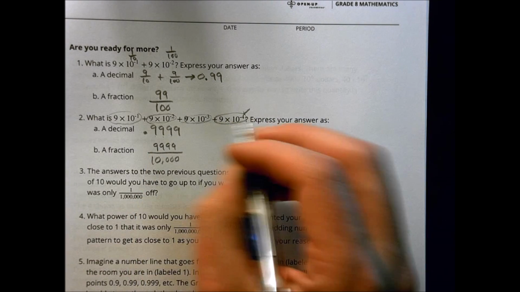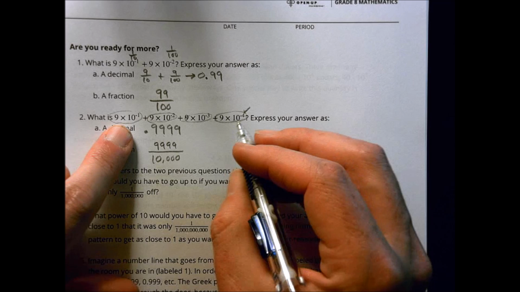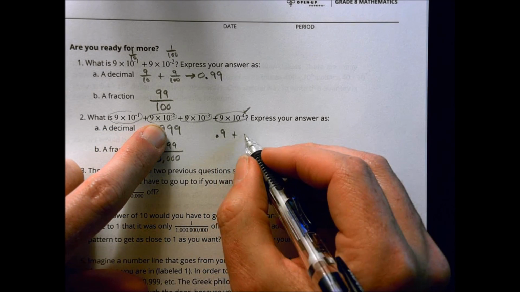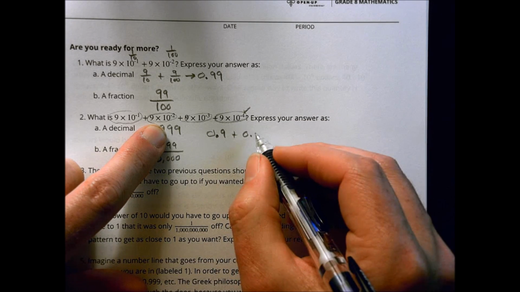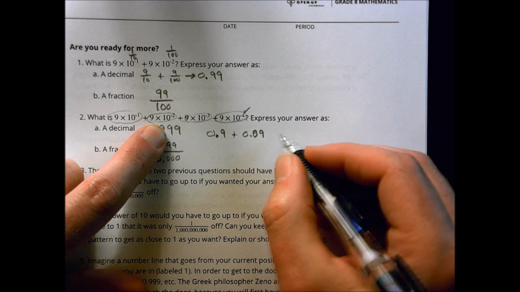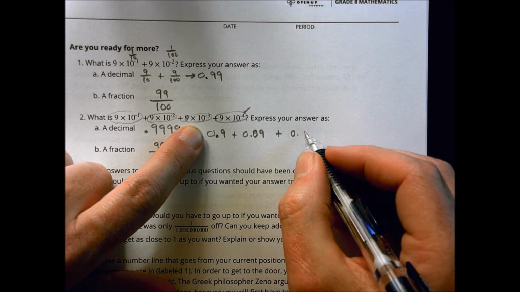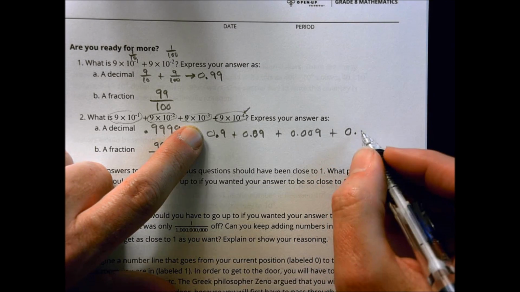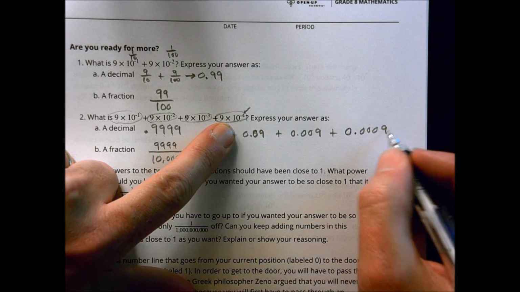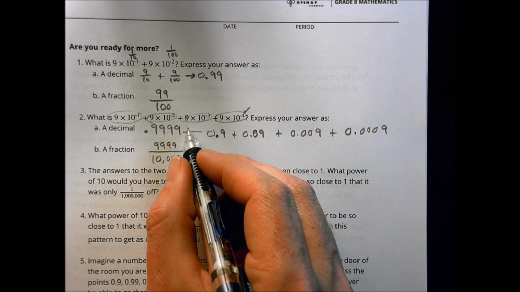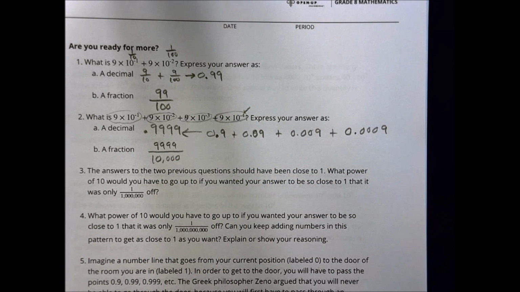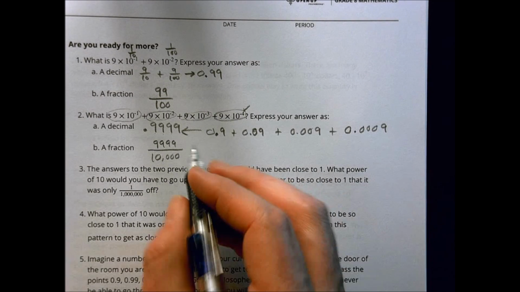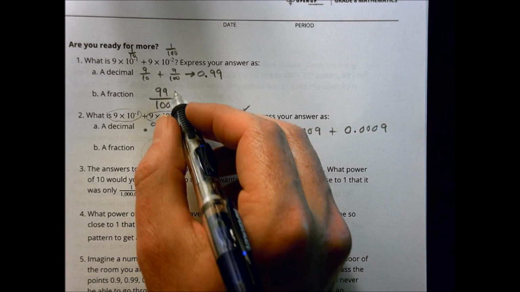And again, if you did it the long way, you could do it the same way. This is 0.9 plus 9/100ths, so 0.09, plus 0.009 plus 0.0009. When you add all that up, it still makes the same answer. The answer to the two previous questions should have been close to 1, which is pretty true. That's pretty close to 1, and that's still pretty close to 1.